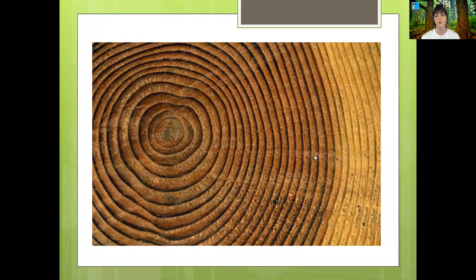So this tree grew very well. If you look, the rings are very evenly spaced, and there's not much variation in them. This is what we would call good growth. This tree had enough water, enough sunlight, enough nutrients. It wasn't too crowded. It grew very nice and even throughout all the years that it was growing. It was a very good tree cookie.